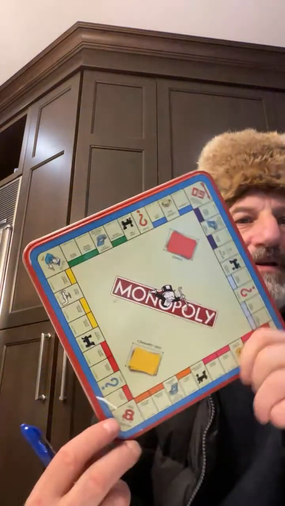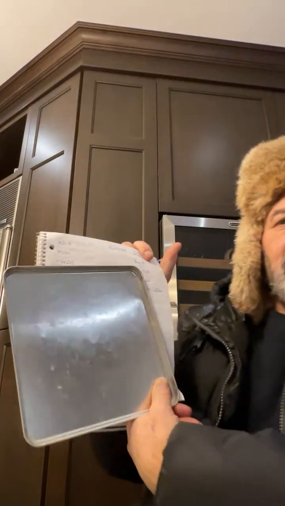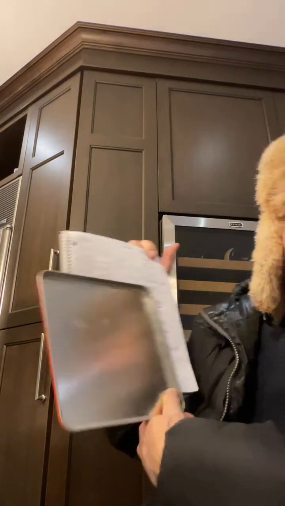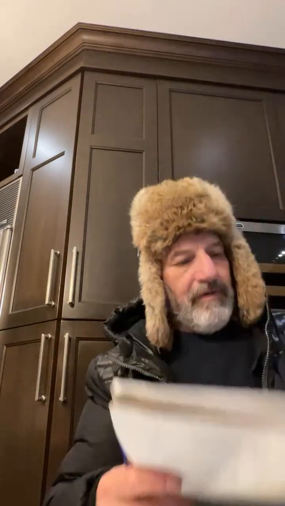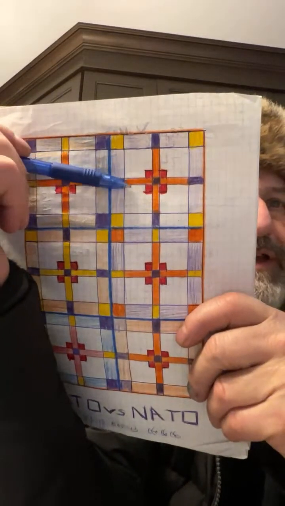Number 13 is the first time the teen begins. Number 13, the Monopoly game. In order to create this game on quadrille paper, look at how much paper I need to take up. If I reduce the size of this, the Monopoly game will look like this.